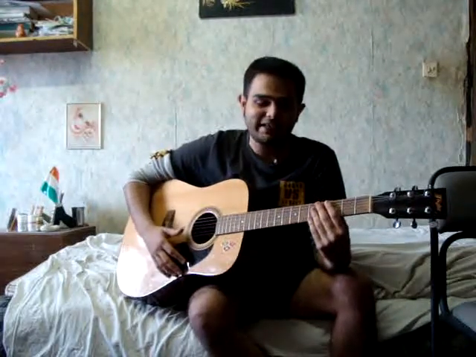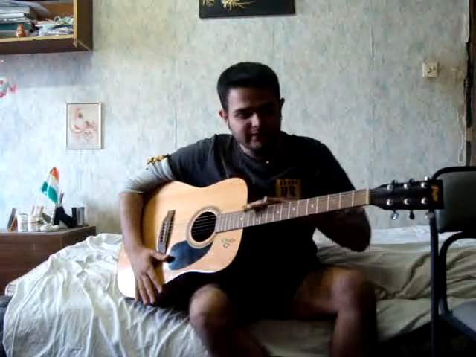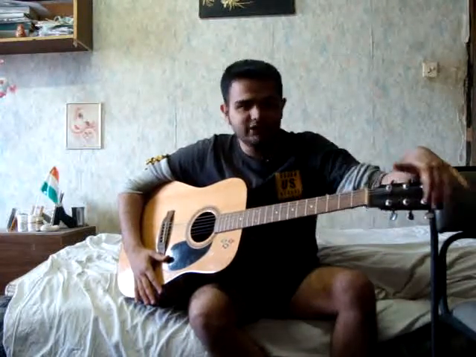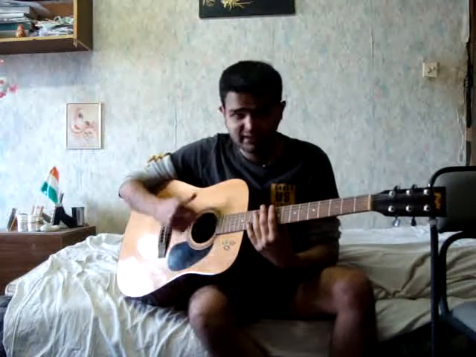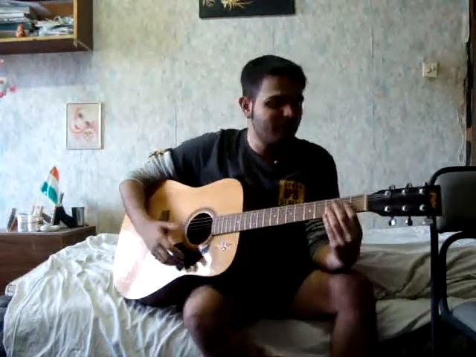The parts of the guitar are as follows. This is the body of the guitar. This is the neck, also known as the fretboard, and this is the headstock. Now this is the sound hole, which gives out the sound when the strings are vibrated. It is where the sound that you hear when a guitar is played comes from.